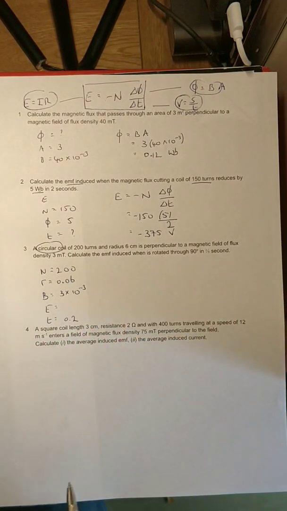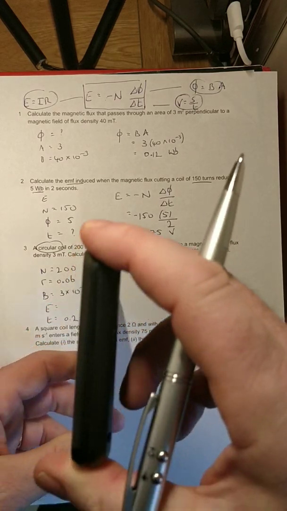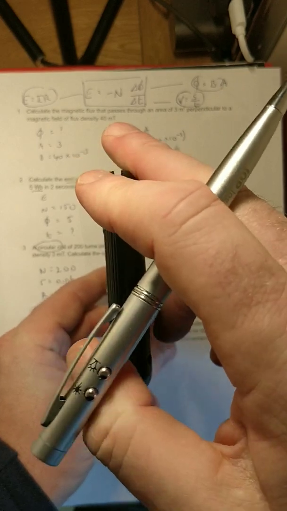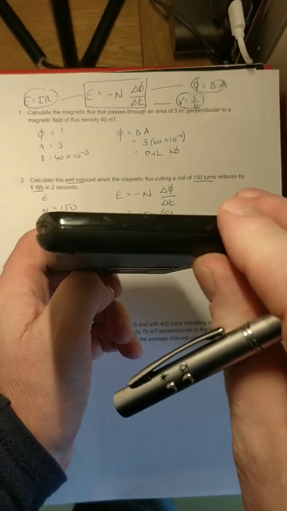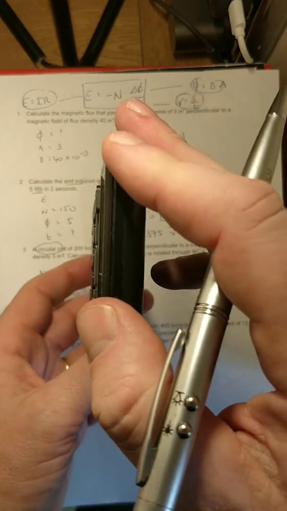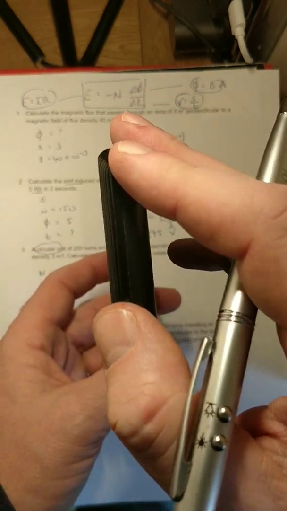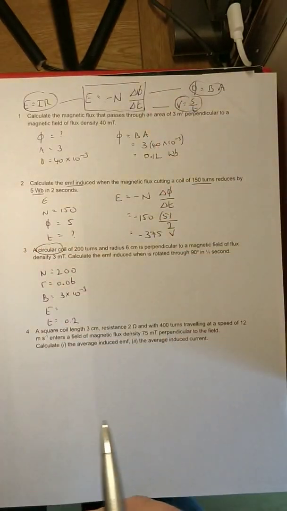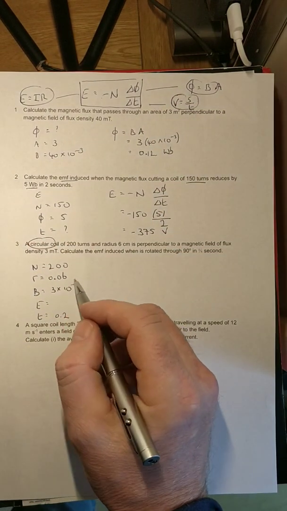Now, remember, if it rotates through 90, if it's perpendicular to the field, so the field is going from left to right, so this is perpendicular to the field. If I rotate it through 90, it's now parallel to the field, and the flux will be 0. So the flux it was at the beginning is the change in flux, because at the end it's 0. So it's the flux at the beginning minus 0, which is the flux. So it makes it a little bit easier.